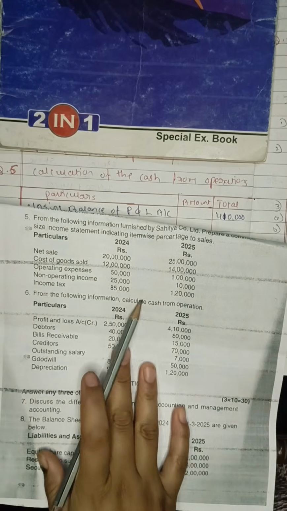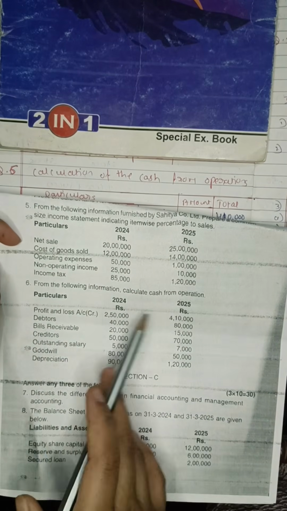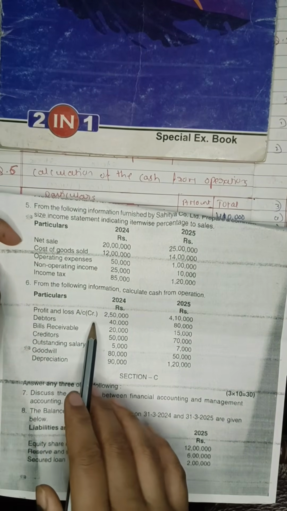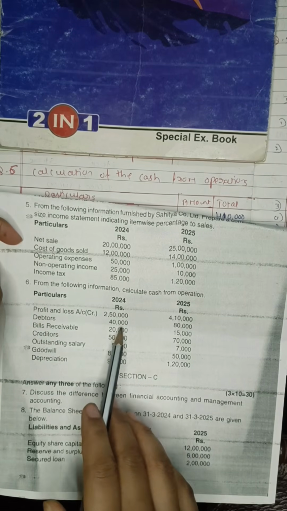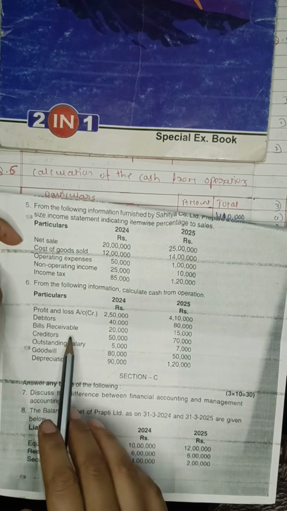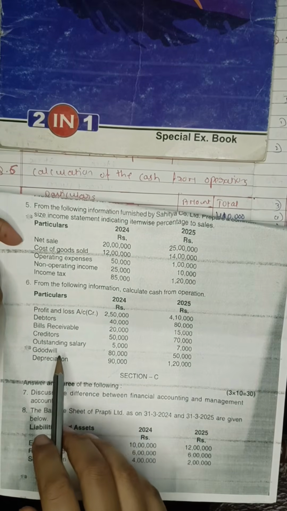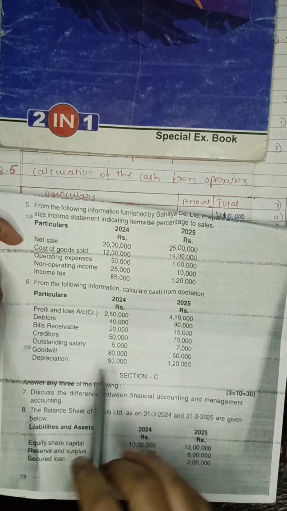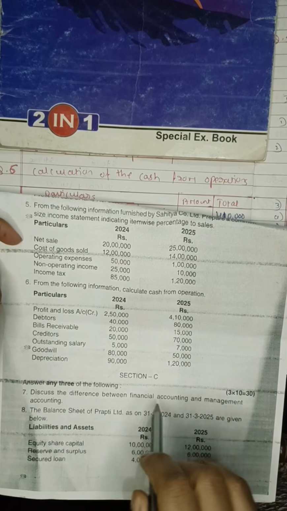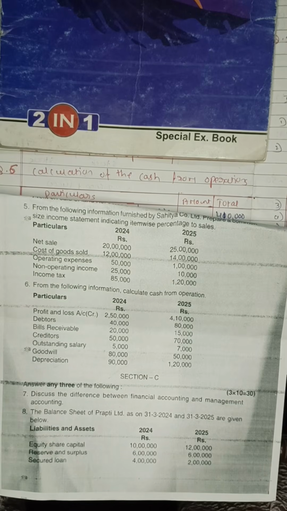From the following information, calculate cash from operations for the years 2024 and 2025. Profit and loss account credit balance: 2 lakh 50,000 and 4 lakh 10,000. Debtors 40,000 and 80,000. Bills receivable 20,000 and 15,000. Creditors 50,000 and 70,000. Outstanding salary 5,000 and 7,000. Goodwill 80,000 and 50,000. Depreciation 90,000 and 1 lakh 20,000. So in this case, first we need to take the profit and loss 2 lakh 50,000.